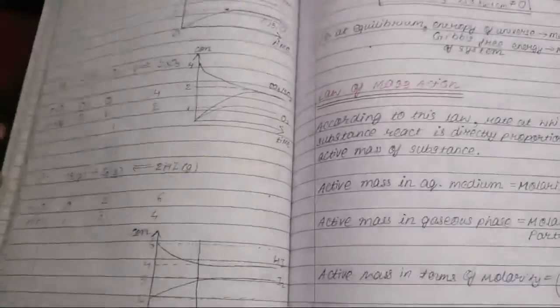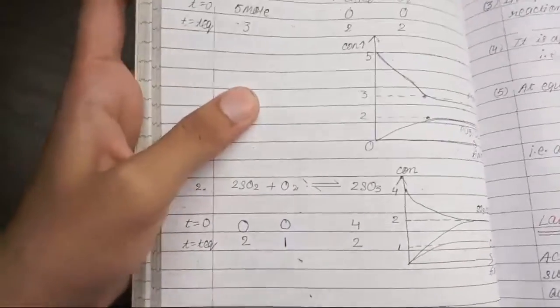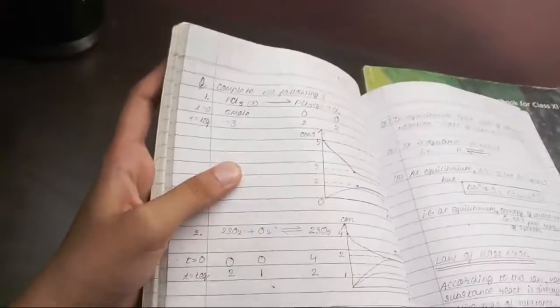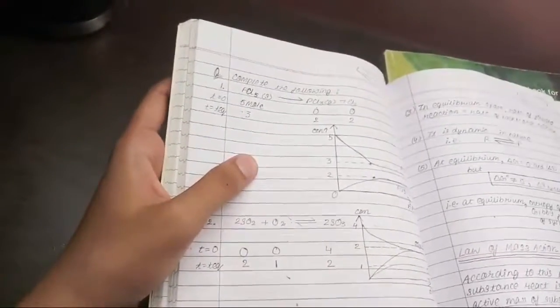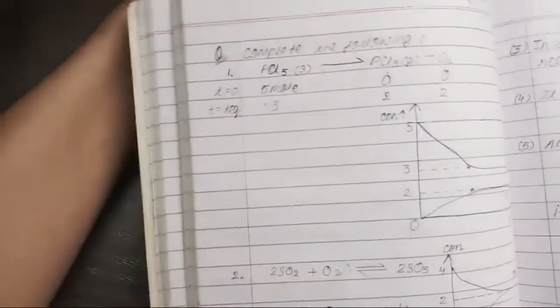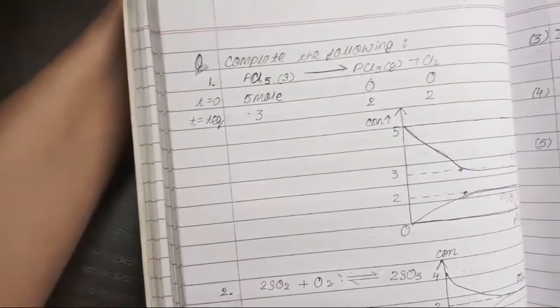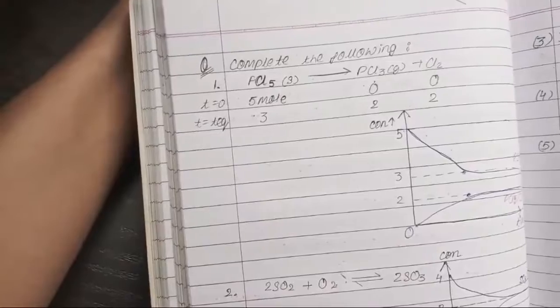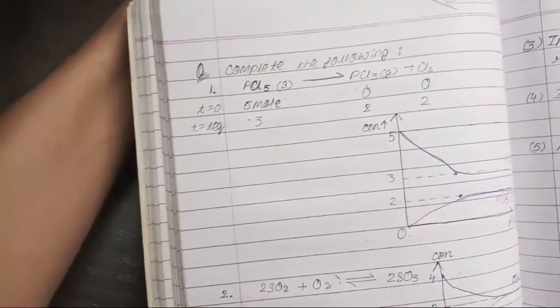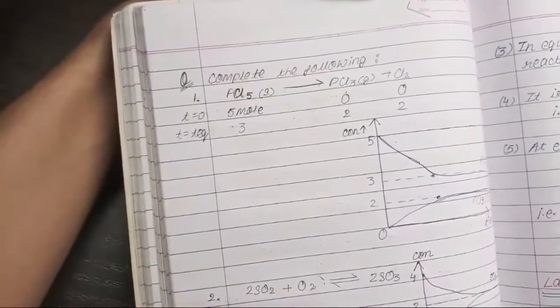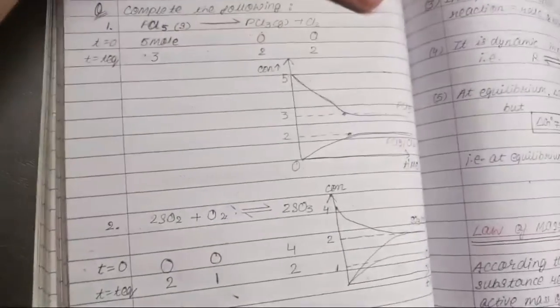Okay, moving further. So here's a quick question. Do it. Okay, so let me show you the question. Complete the following: PCl5 gives PCl3 plus Cl2. 5 moles, 0, 0, then 3 moles, 2, 2. So this is the graph.